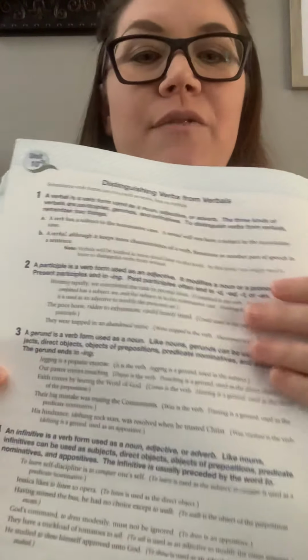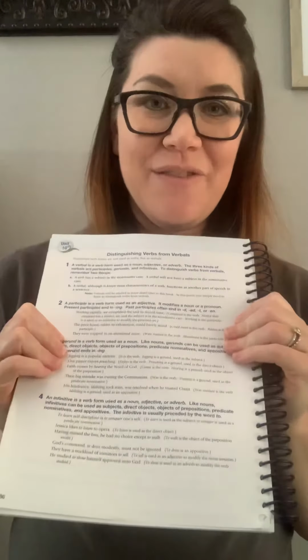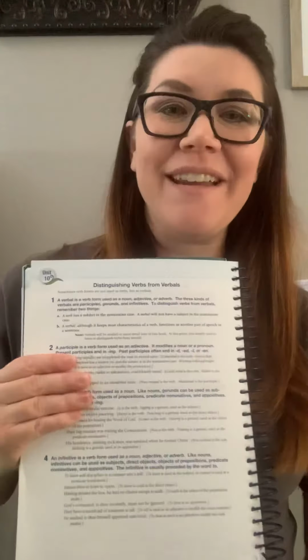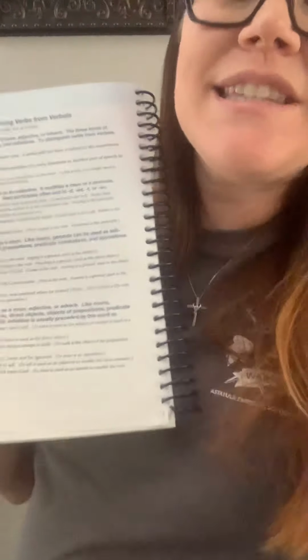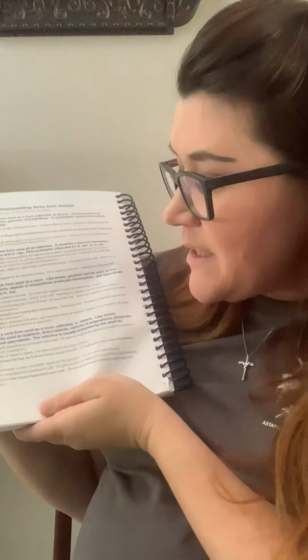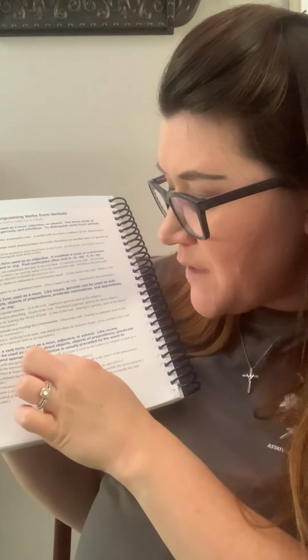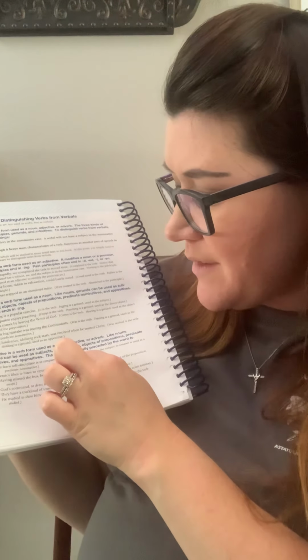All right, and then here at the bottom is my favorite kind of verbal, an infinitive. You know why I like infinitives the best? Because they always start with the word "to." There will always be "to" at the beginning, and that is how you find an infinitive. That's my favorite one because it's one of the easiest to find. I can always find an infinitive. I'm like, "to," I found it, okay? But it's "to" plus a verb form. So down here, "To learn self-discipline is to conquer oneself."